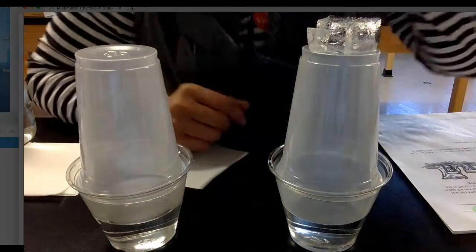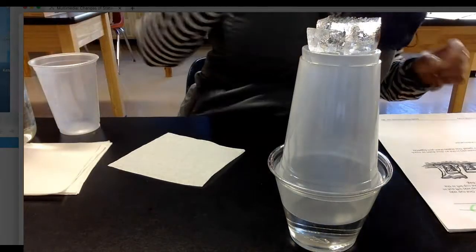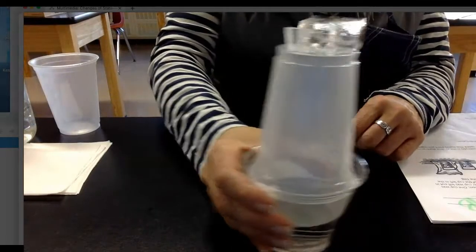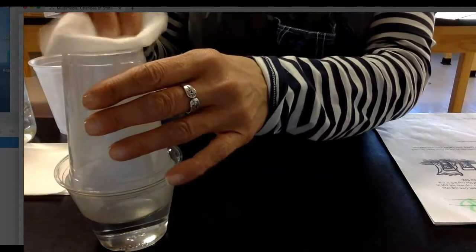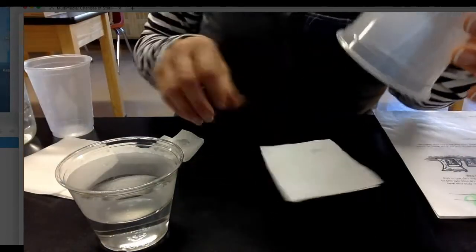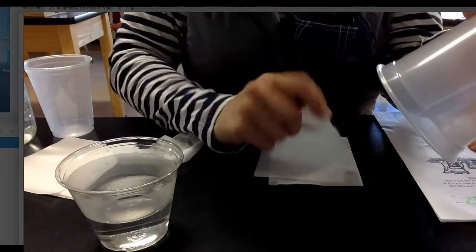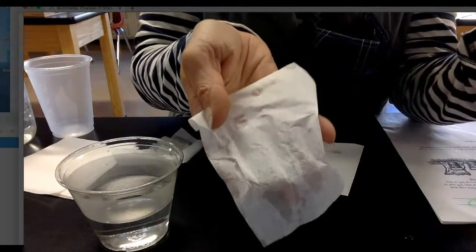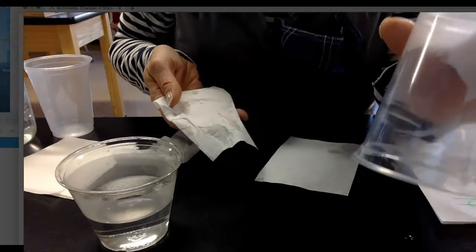Okay, and one last thing. Move this one out of the way. Actually, I'll just pour that back into my beaker. Very, very wet on the inside. Very, very wet. How wet that is. You can see how much condensation was inside there.